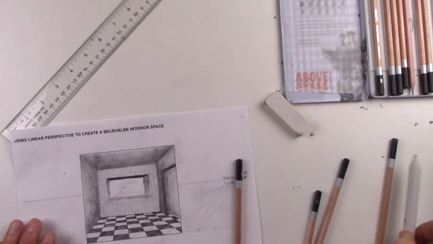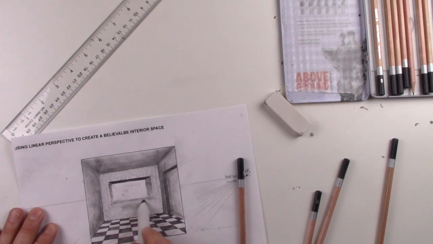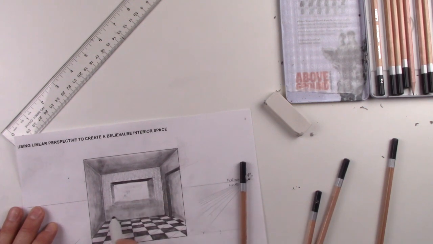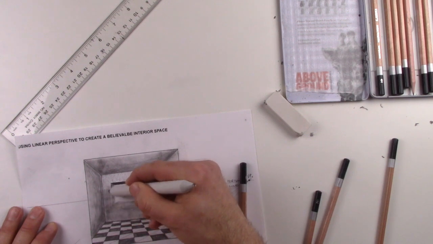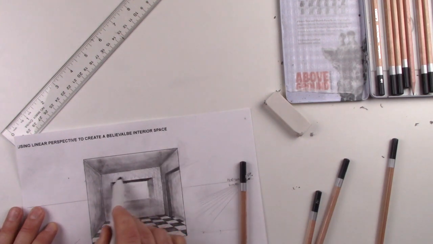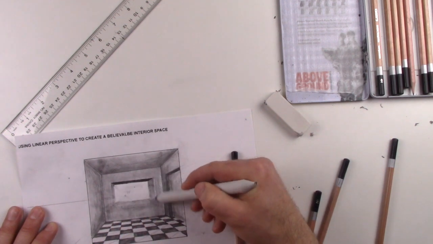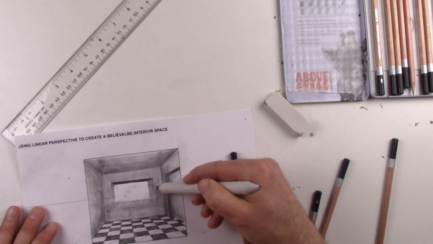And again, I'm going to take my blending stomp, come through. I can still see the pencil marks, but what I'm really concerned with here is making sure that I'm thinking about the light. That's the primary objective with this particular task. If we were doing a more polished drawing, we would be taking a lot more time to layer up those values.